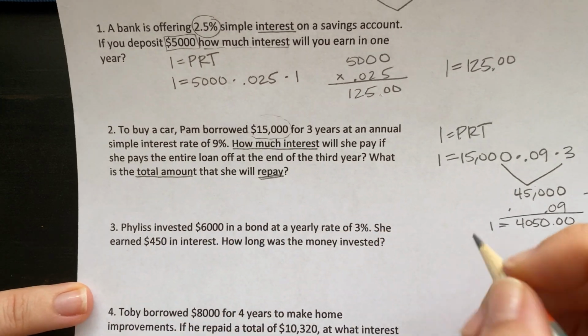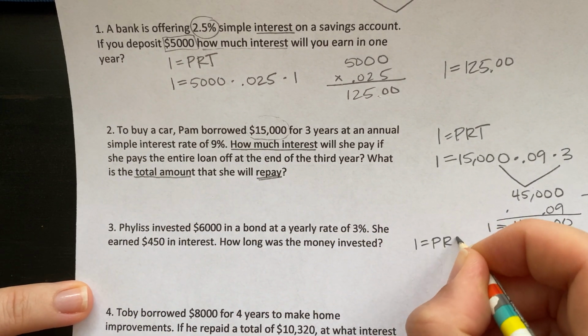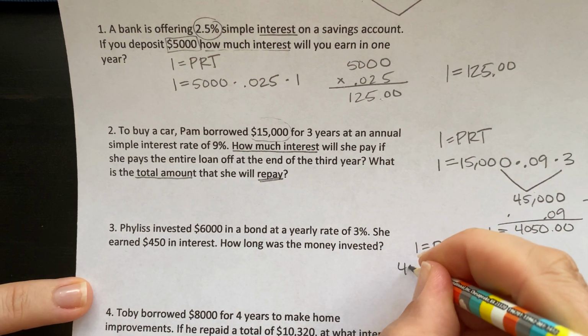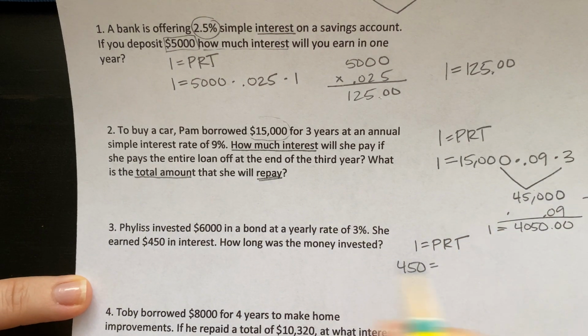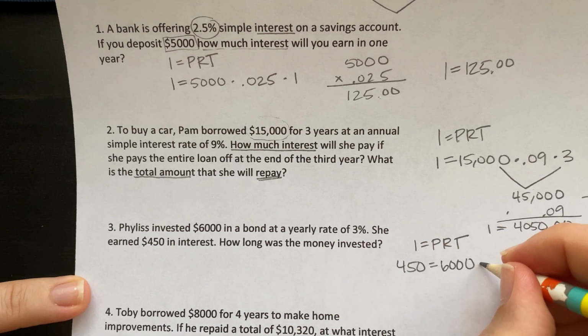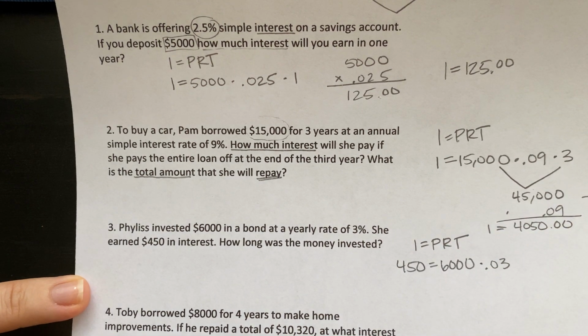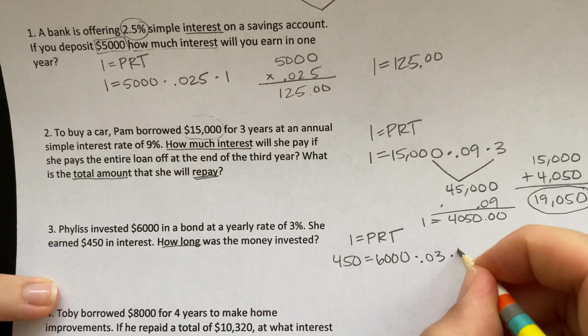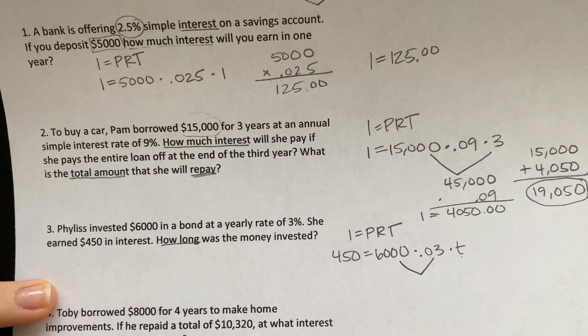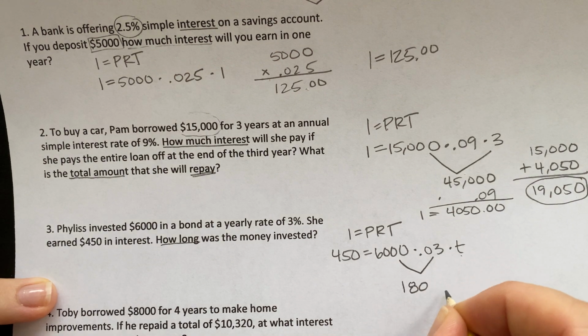All right, so I'm just gonna write my formula, I equals PRT. In this problem, we are told the interest. So I'm gonna put my $450 here. The principal is gonna be the 6,000, and the rate is 3%, which is 0.03. We are trying to figure out how long the money is invested, so that is my time. So in this case, I'm solving for T, for time. So the first thing I'm gonna do is multiply those two guys together, and when you do that, you should end up with 180.